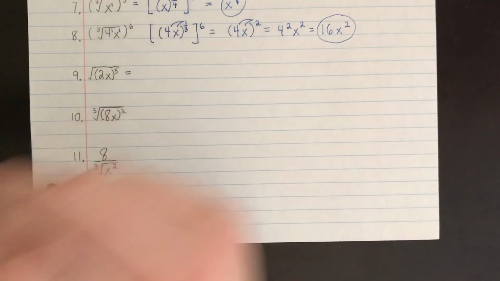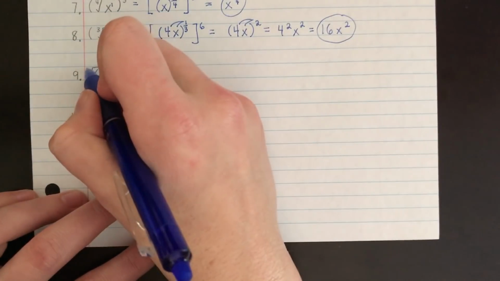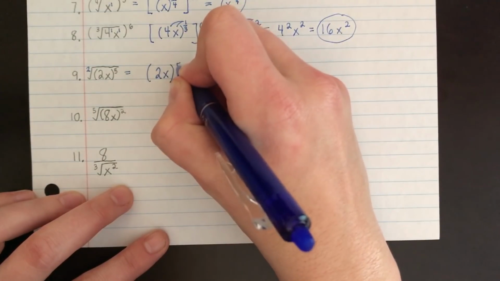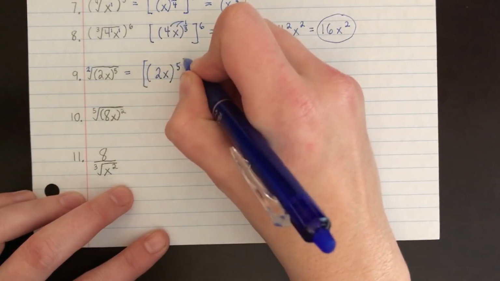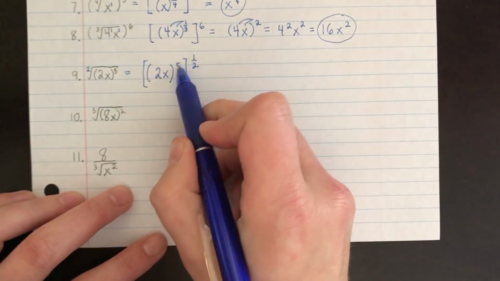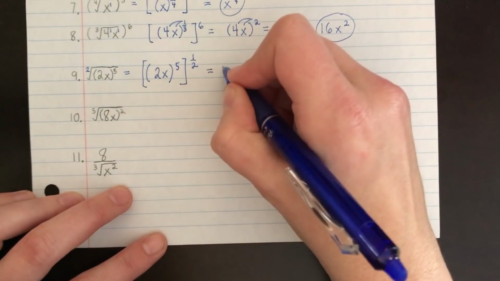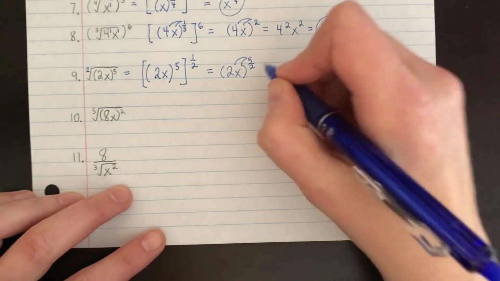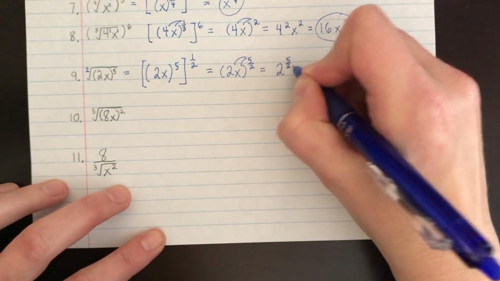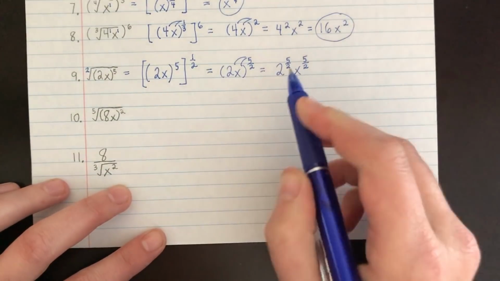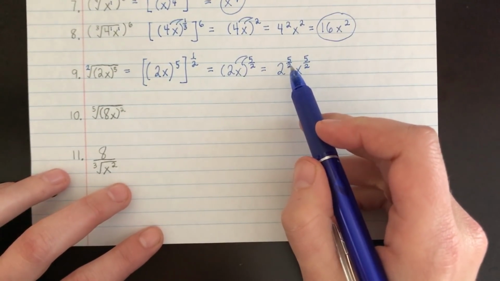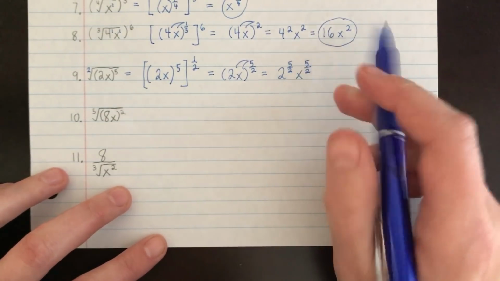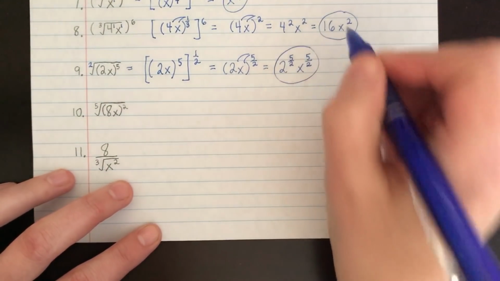Okay, so moving along here, we have square root. So remember, that's like 1/2 power. So we've got 2x to the 5th, all raised to the 1/2 power. So again, my preference is to multiply these together first. So you have 2x raised to the 5/2 power, and then go ahead and distribute. So you'd have 2 to the 5 halves, x to the 5 halves. Okay, and on this one, you really can't simplify because 2 to the 5 halves would go back to a radical and not a whole number like this one. So this one you're finished, unlike that one.